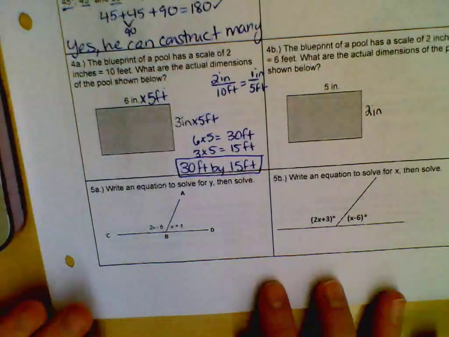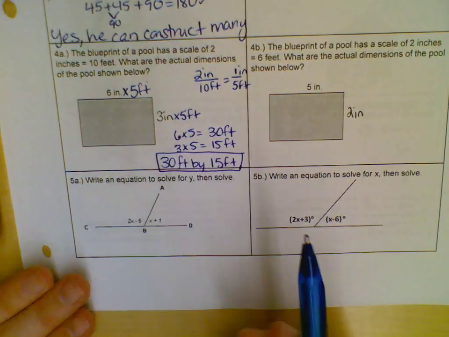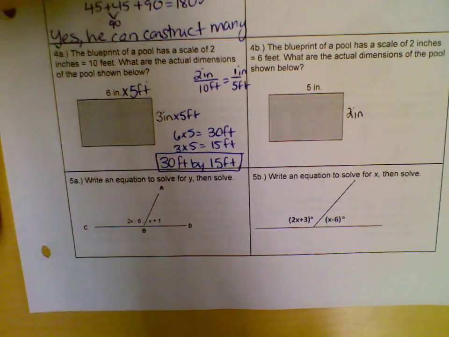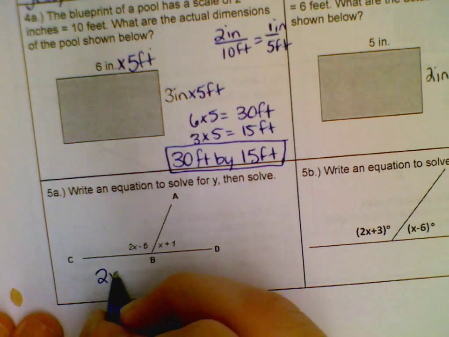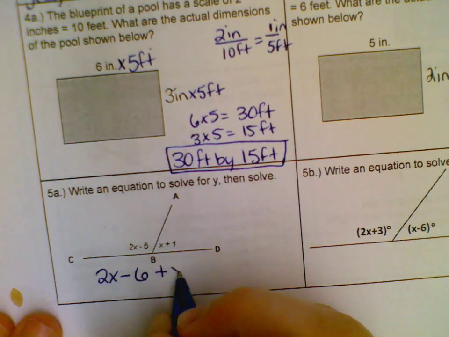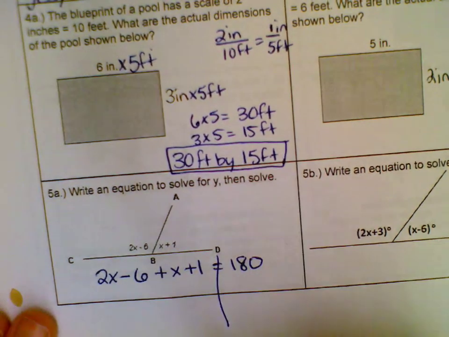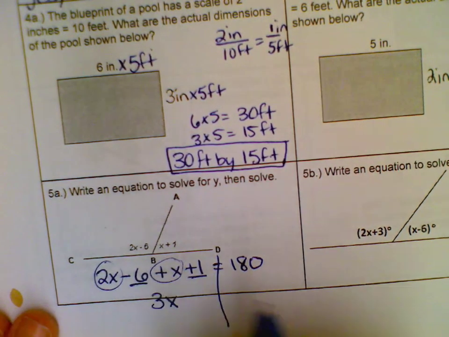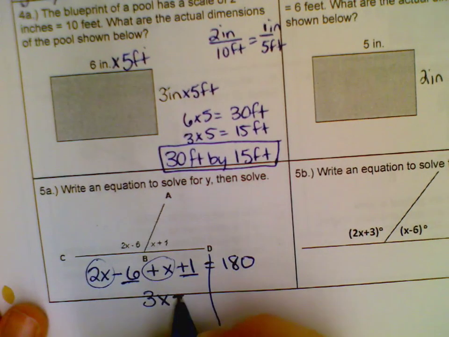Alright, last problem. Write an equation and then solve for y. So I see this straight line here. So I remember that straight lines add up to 180 degrees. So I just take these two expressions, this one is 2x minus 6, and this is x plus 1, and set that whole thing equal to 180. Now I just solve for x. Combine my like terms. That's 3x. Negative 6 plus 1. Since they are different signs, that's going to be a negative 5.